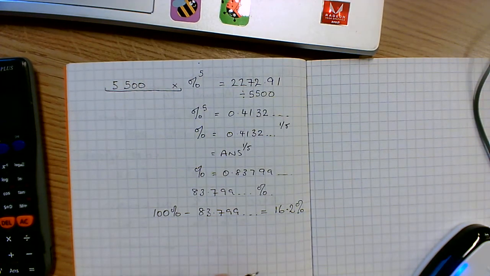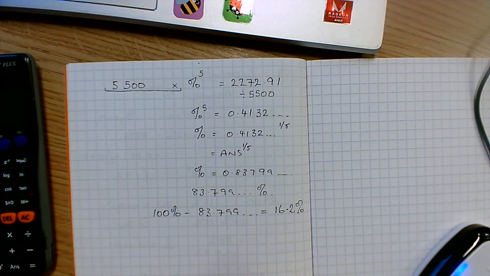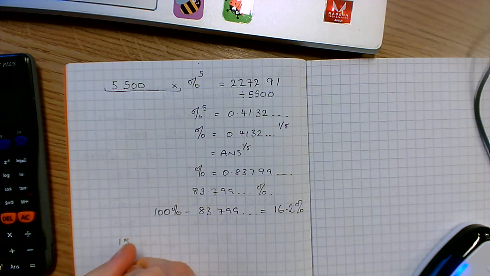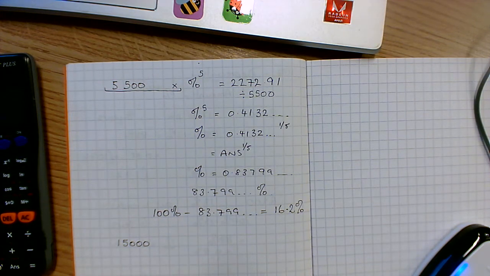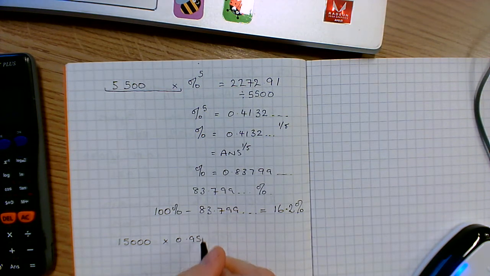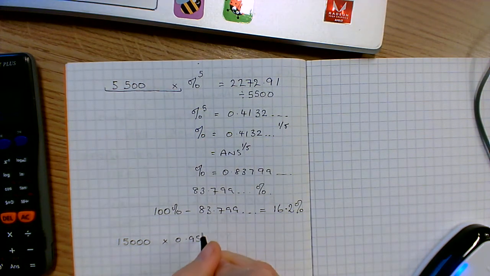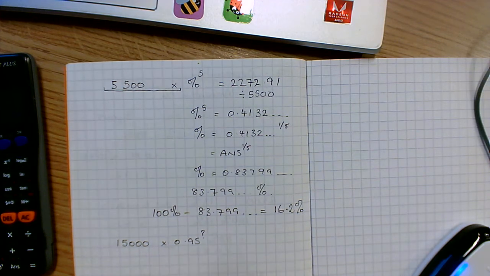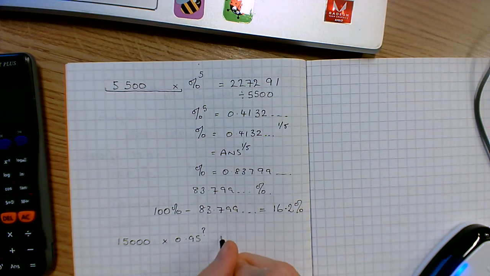Question 2. The population of a country town is decreasing at a rate of 5%. So we don't know the population yet. How many years will it take for the town's population to drop below 10,000? Oh, okay, this is a good one. So we've got a population of 15,000. We're dropping by 5%, so I'm times it by 0.95, so that's a 5% drop on 100%. And the power we don't know, so I'm going to put a question mark here. And we want to know how many years until it drops below 10,000.